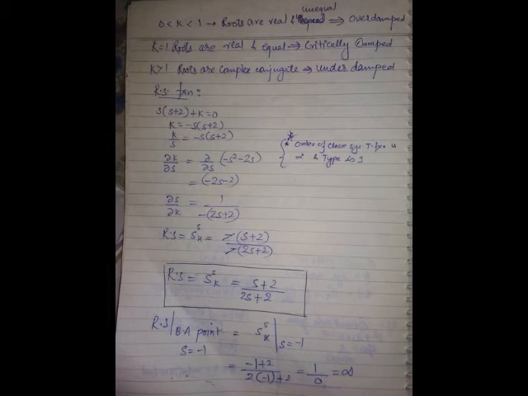Next, it increases damping ratio zeta and hence reduces peak overshoot.